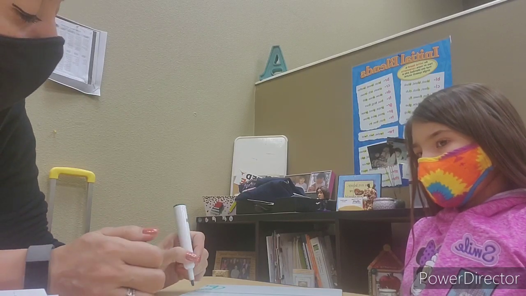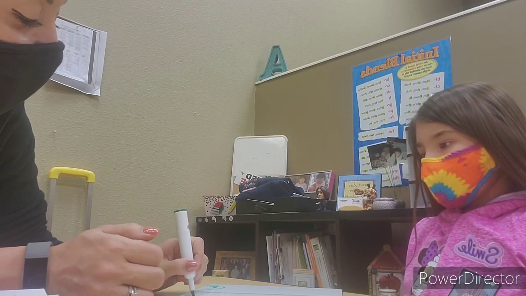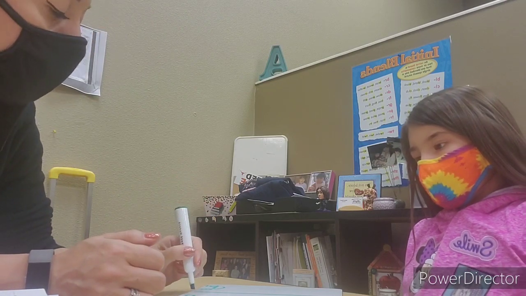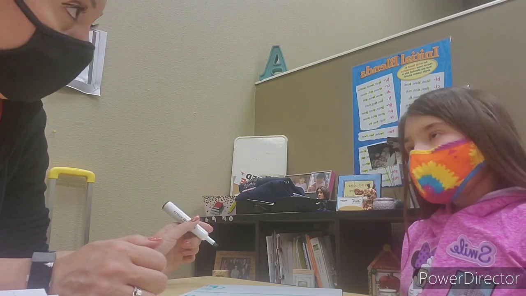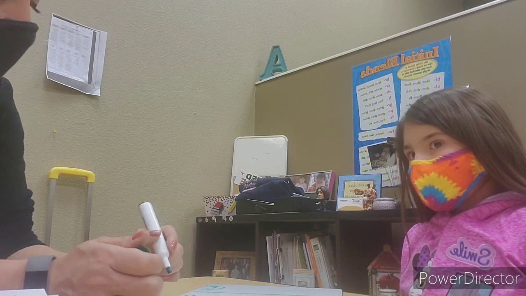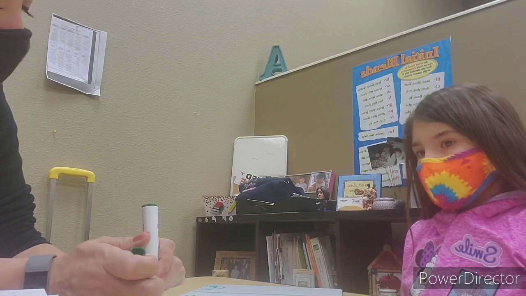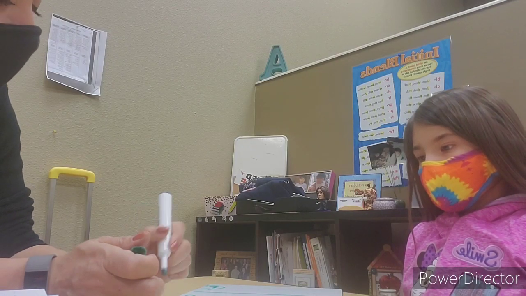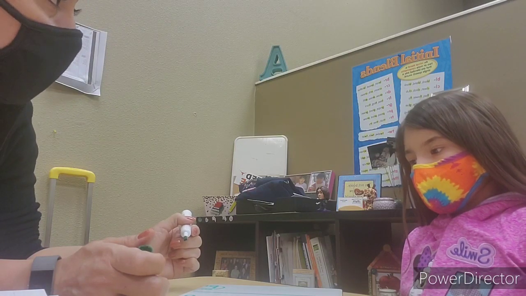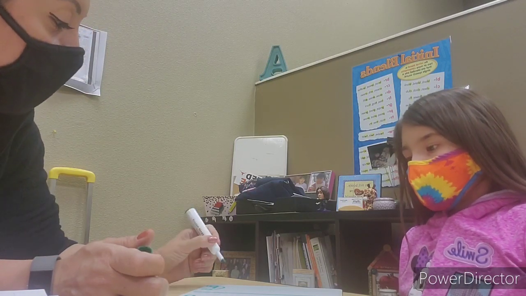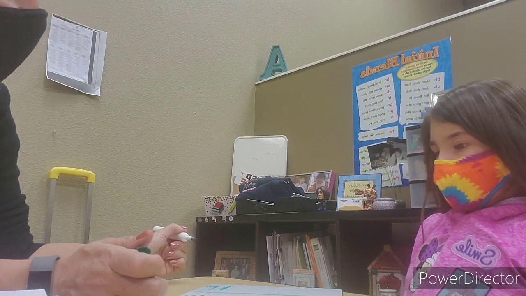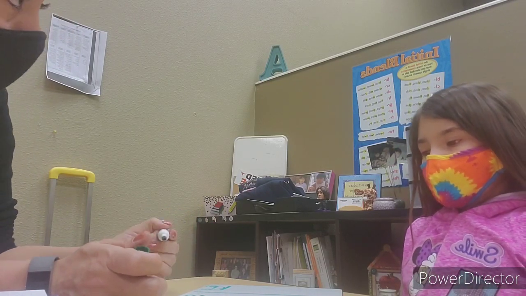And then we have A I that usually, not all the time, but usually comes in the middle of a word to make the A sound. And then finally, we have A Y that tends to come at the end of the word to make the A sound. So we have a sneaky silent E, A I, A Y.